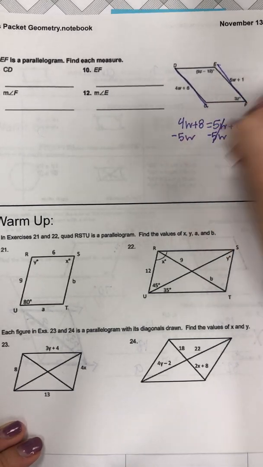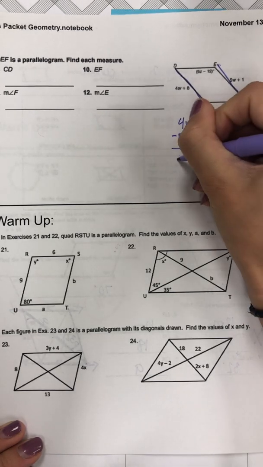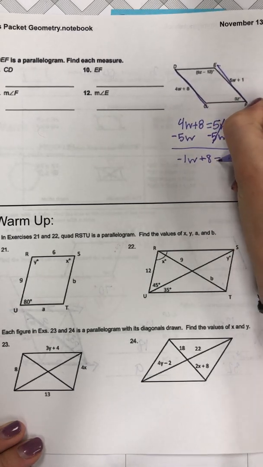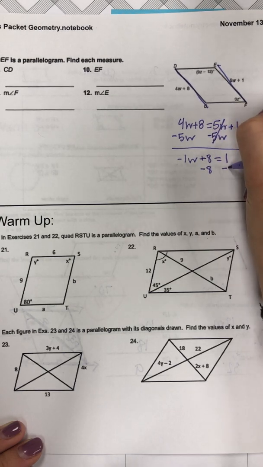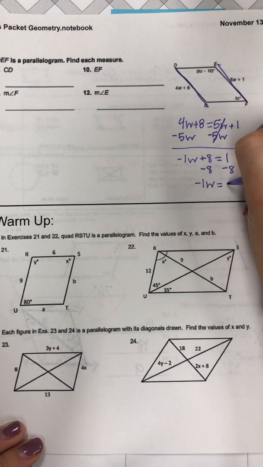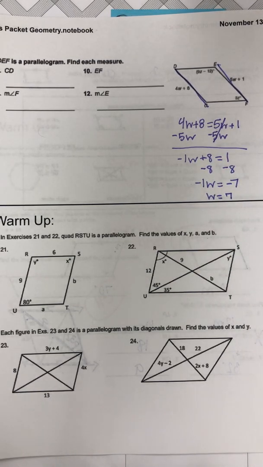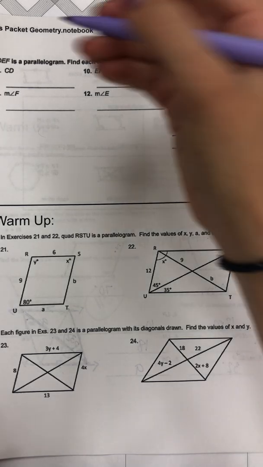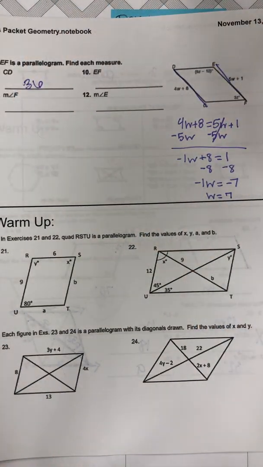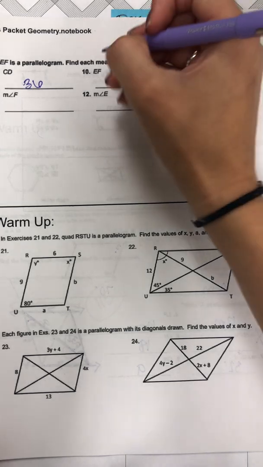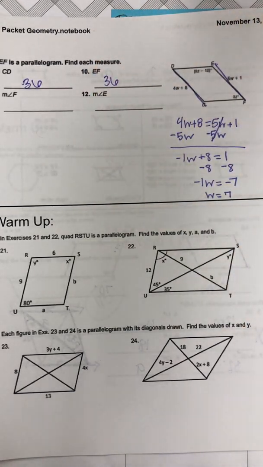So I'm going to start by subtracting 5W from both sides, and that'll give me negative 1W plus 8 equals 1. Subtract 8 on both sides, negative 1W is going to equal negative 7. Divide each side by negative 1, and you get positive 7. So that's what W equals, but now I got to go back and answer the question, because it's saying find the length of CD. So now I got to plug 7 in for W. I'll do 4 times 7 plus 8, and I get 36. And EF is also going to be 36. I know that because, again, they're equal to each other.